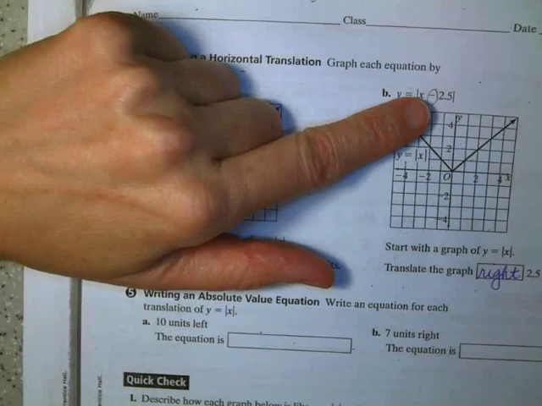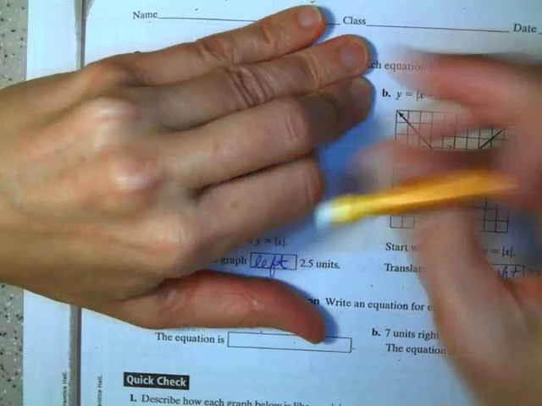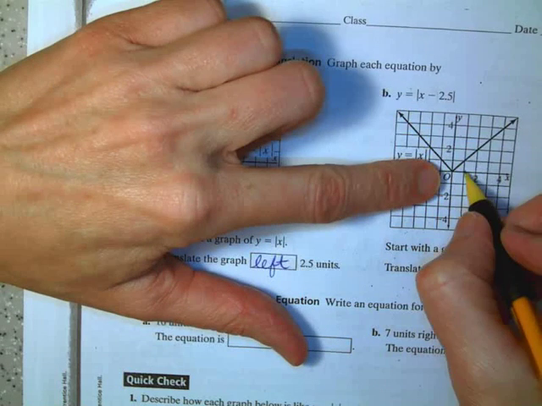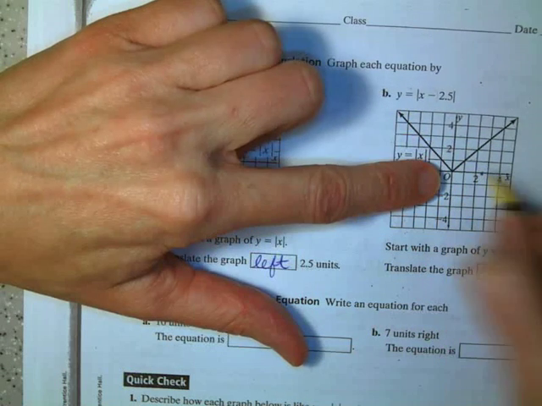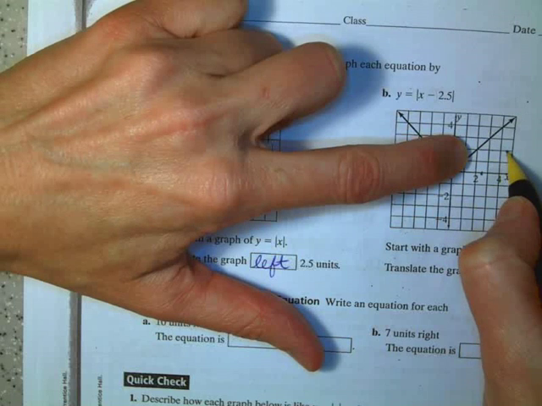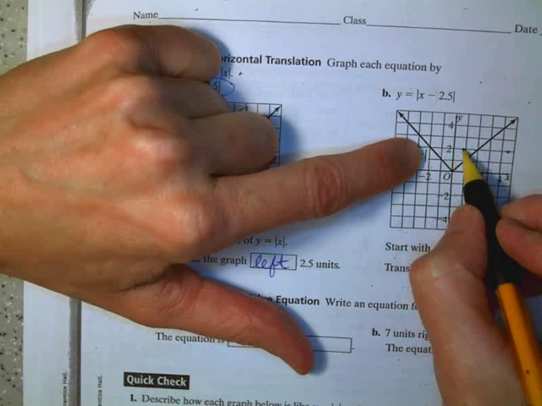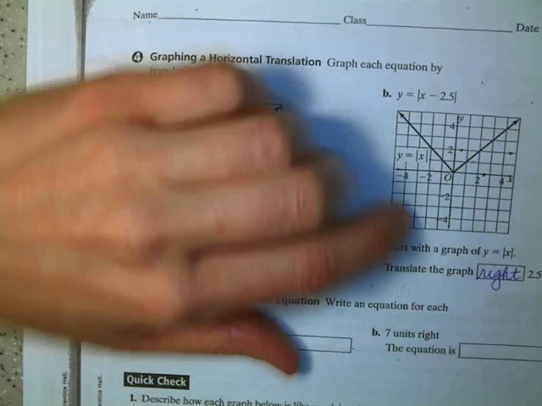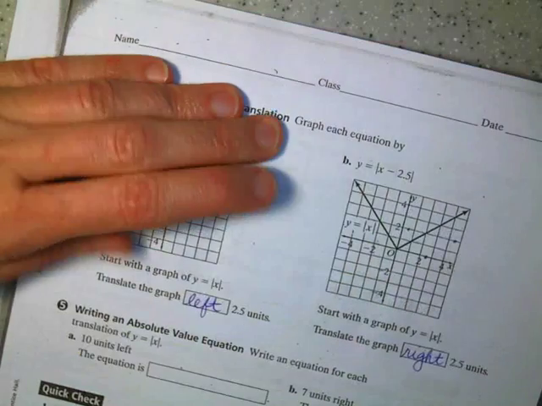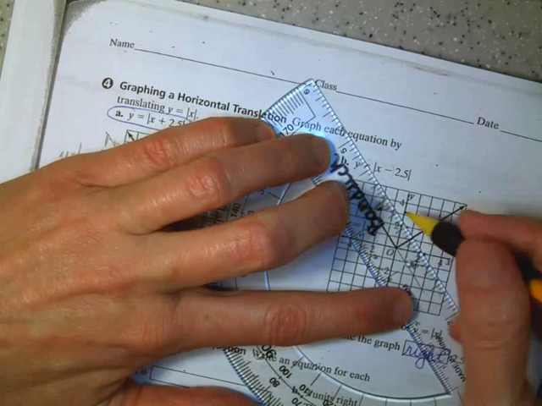So if I had minus 2.5, generally I'm going to move to the left, but because it's an absolute value, it in fact moves us to the right. So 1, 2.5. And again, I'm going to try to move, okay, 1, 2.5. Pick a point on each, 1, 2.5. So I get just a better representation of the correct graph.